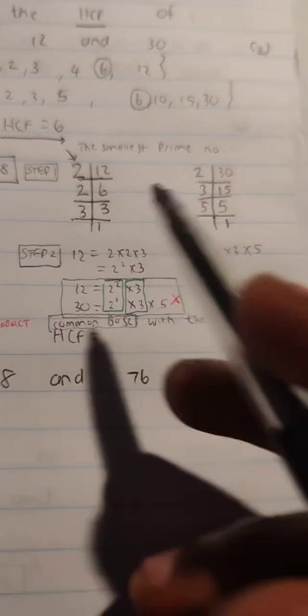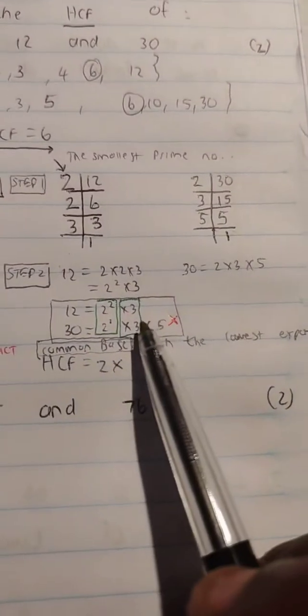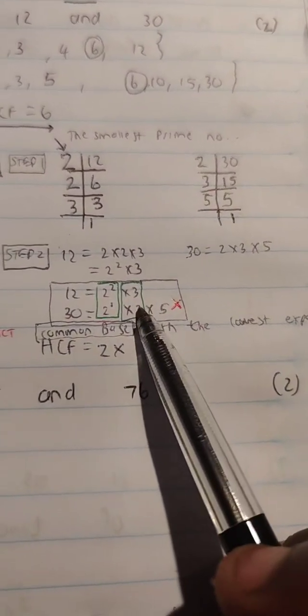He has the lowest exponent. So I'm going to say 2 times. Then 3 and 3 are common. They both have the exponent 1.